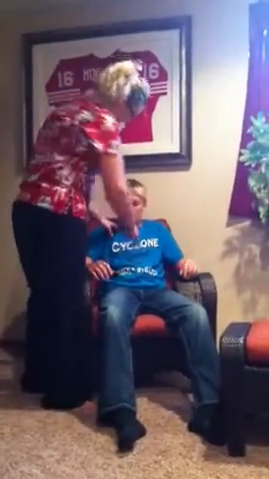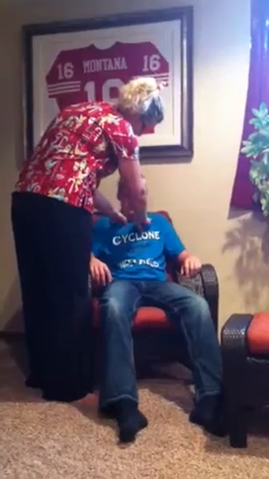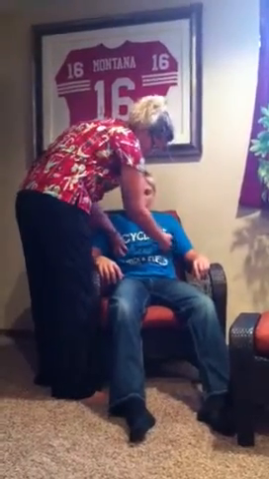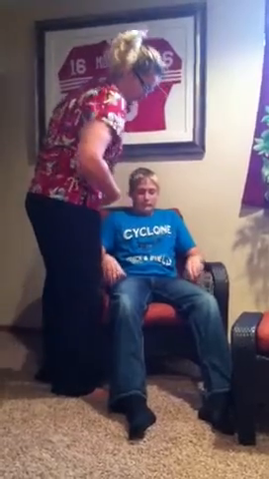The next thing I'm going to do is check his lymph nodes. I'm going to start with the lymph nodes up here, move to the axillary ones, and then I'm going to check his lower lymph nodes in his groin area, checking for masses as I go along.